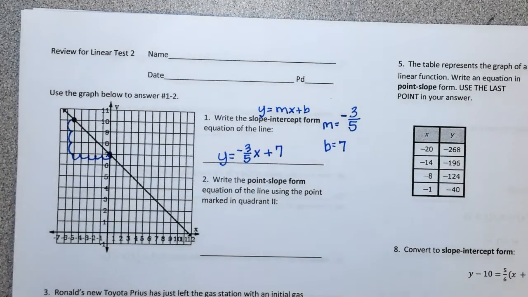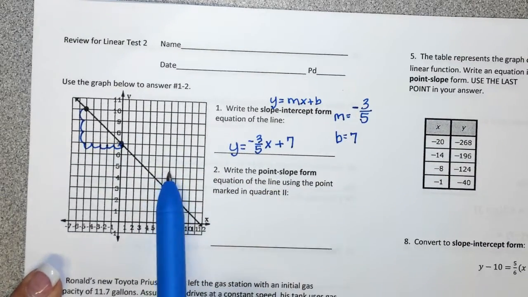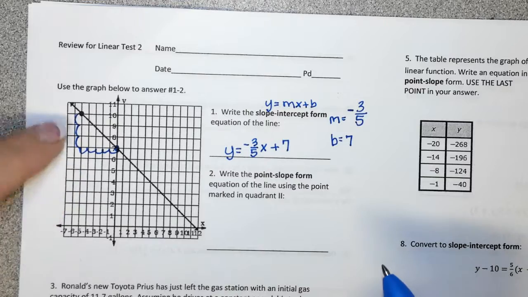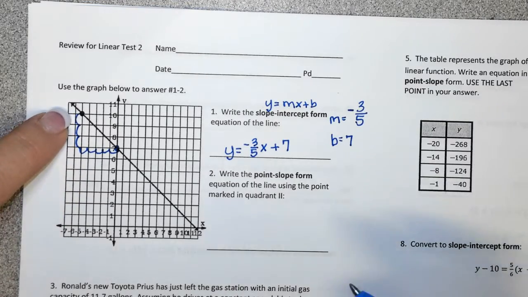Okay, number 2 says write the point slope form equation of the line using the point marked in quadrant 2. Does everybody understand what quadrant 2 is? Do y'all know how they count with the quadrants? So right here is quadrant 1. This is 2, 3, 4. So it counts around like this. Okay? So this is my quadrant 2. This is the point they're wanting me to use. What point is that?